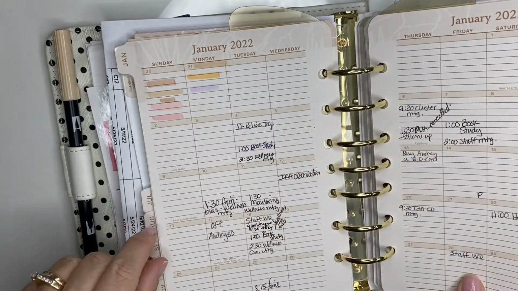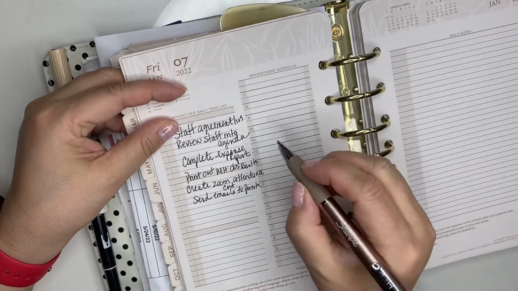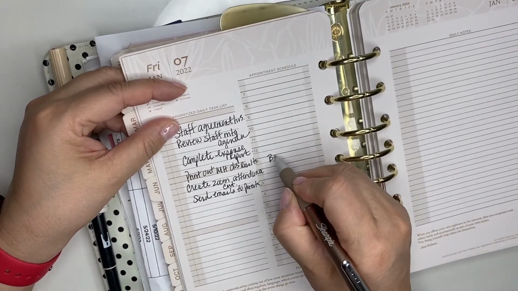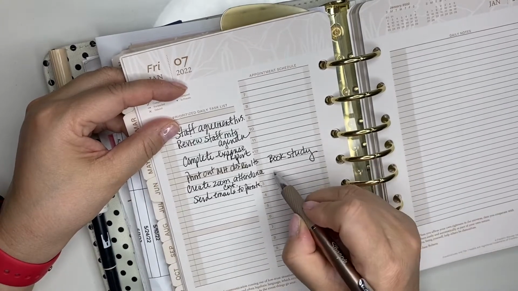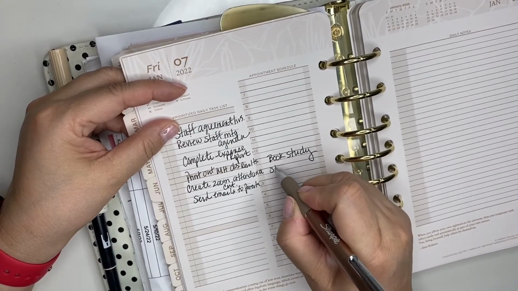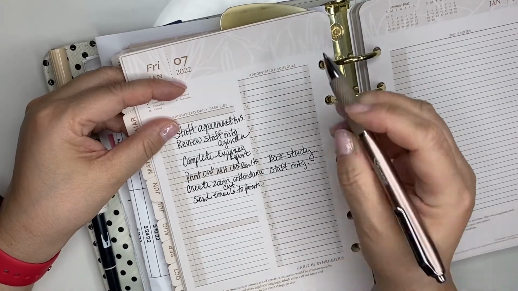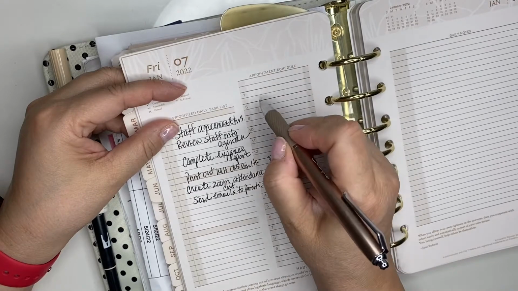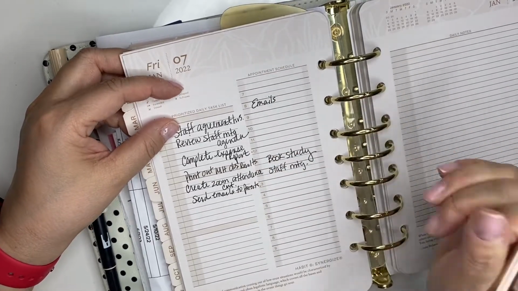So let's go back to January for my appointments. 1 o'clock is a book study, so I gotta make sure that I write that down here. And then at 2 o'clock, I'm gonna have my staff meeting. The first thing I do in the morning at 8 o'clock is emails, because by the time I get up tomorrow morning, I have tons of emails.